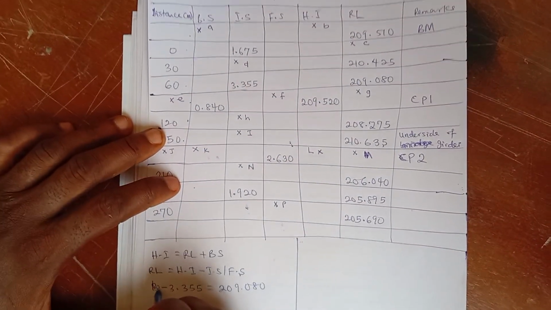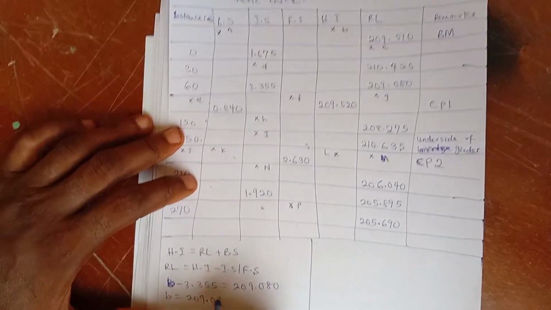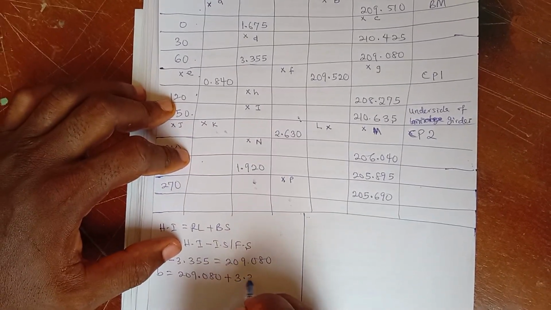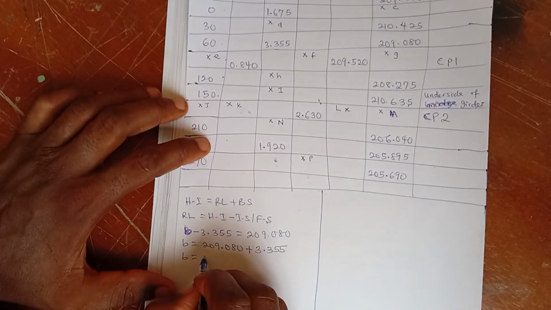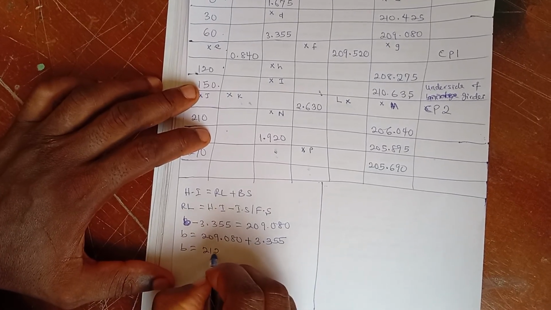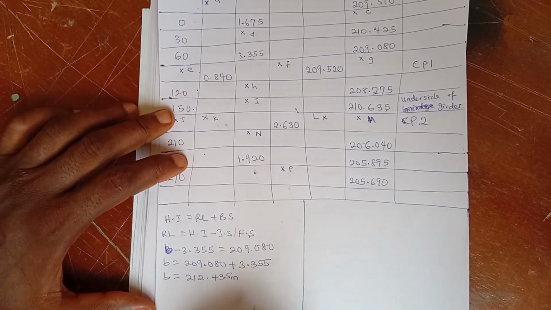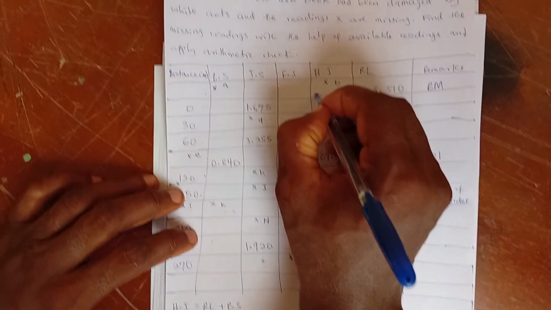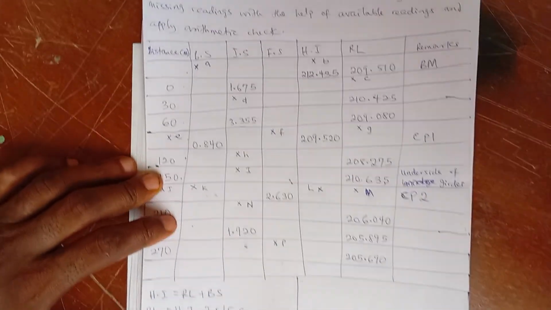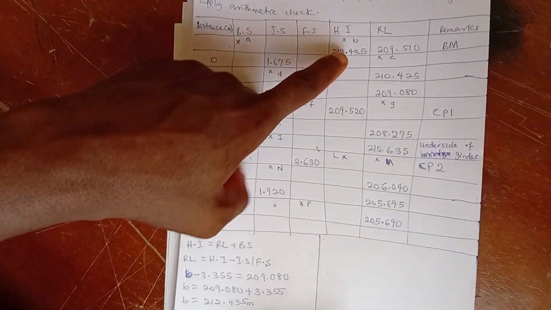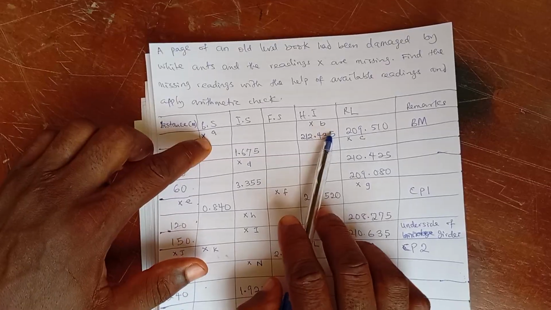What I'm saying is B minus 3.355 is going to give us this reduced level, 209.080. That shows it's easier. Don't mind me, that's small b. So small b now is 209.080 plus 3.355. You agree with me that when you add this together, the value of b equals 212.435 meters. That shows we have this height of instrument here to be 212.435.